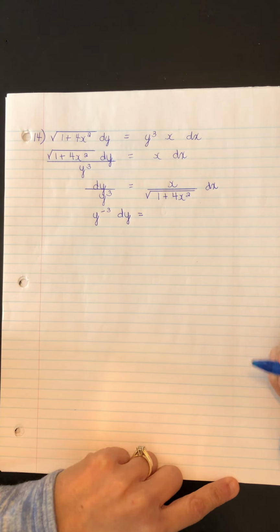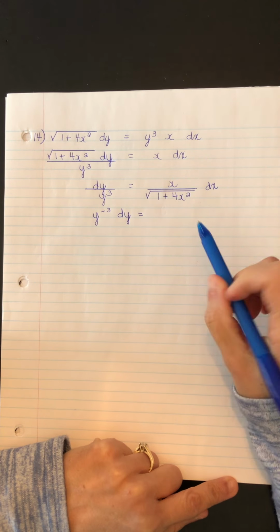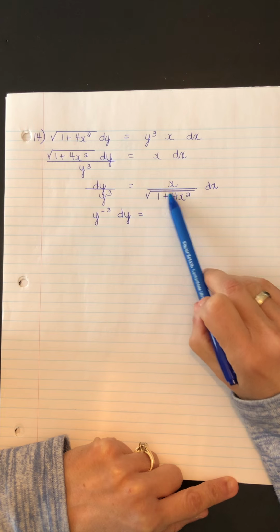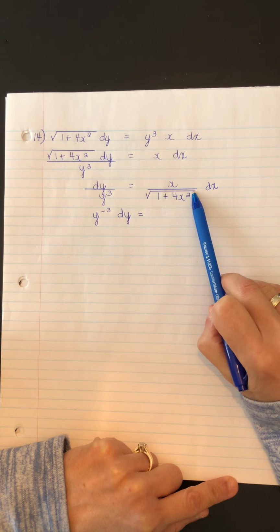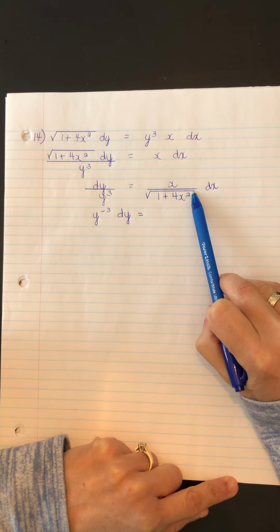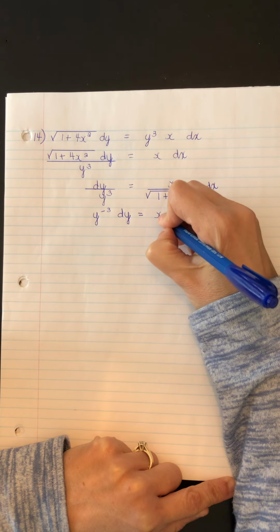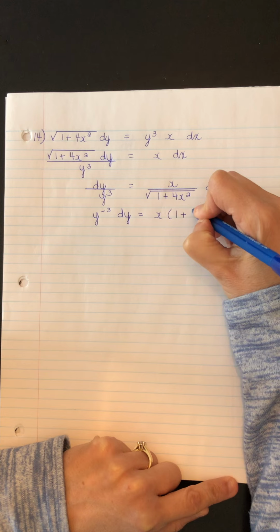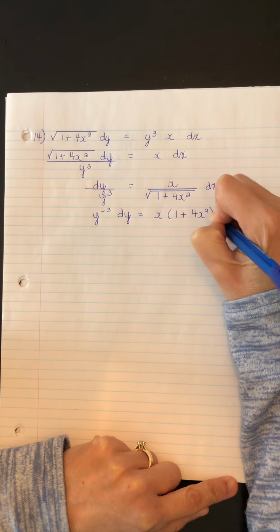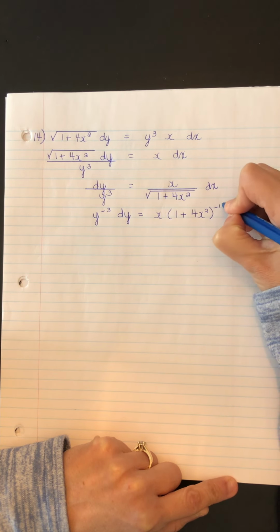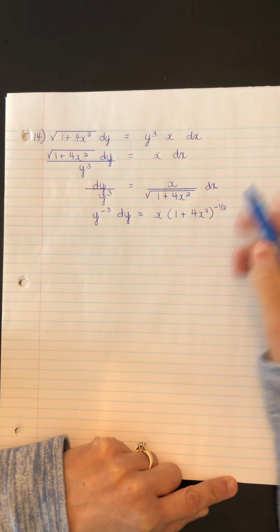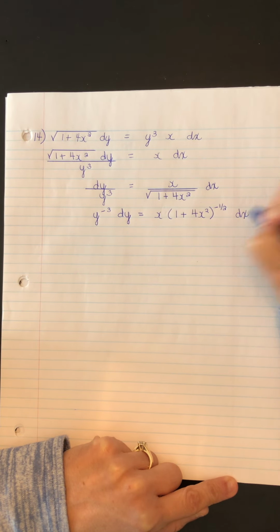And on the right side, the square root sign here corresponds to a fractional exponent of 1/2. But then again, we wouldn't leave that in the denominator. So what we have here is actually a fractional exponent of negative 1/2, like this.